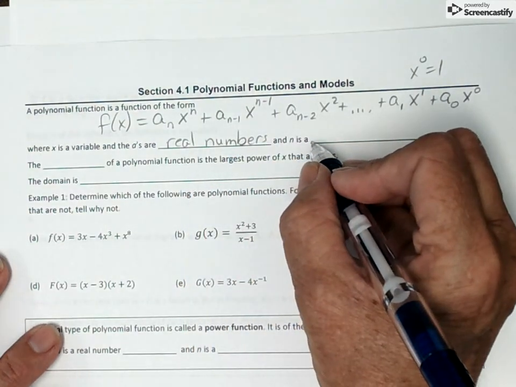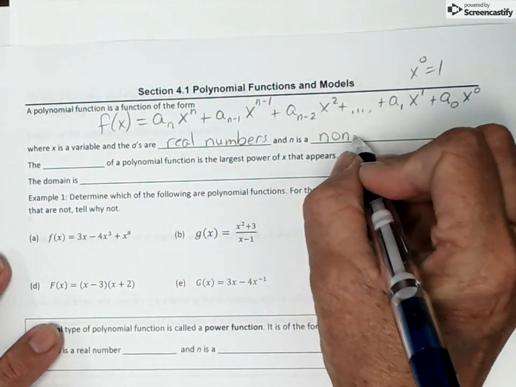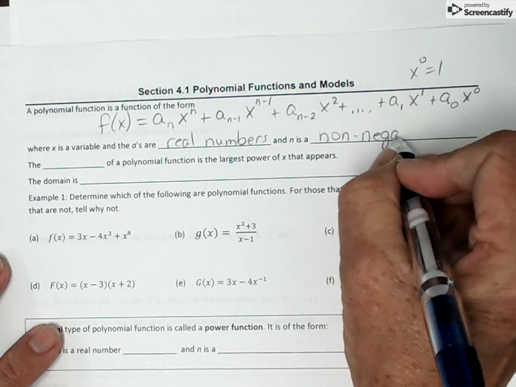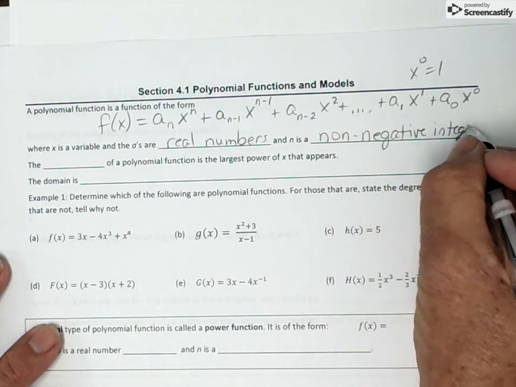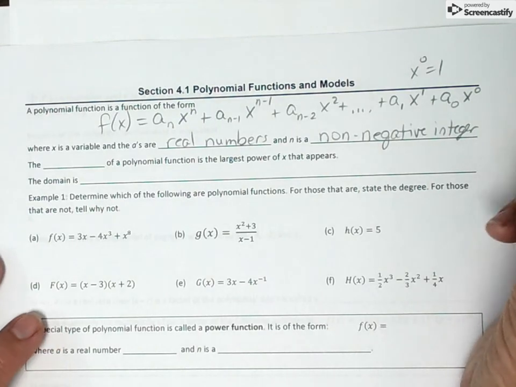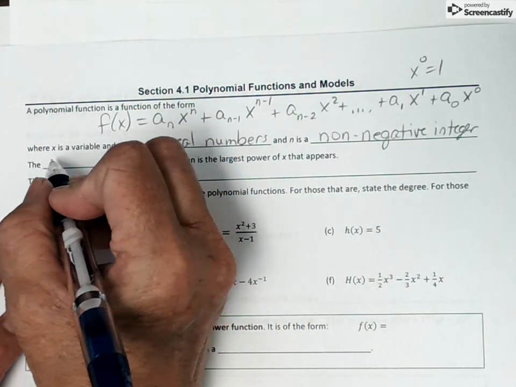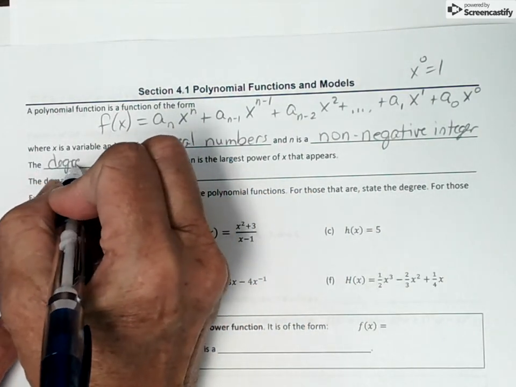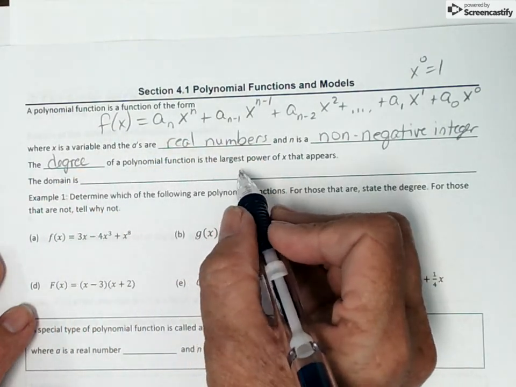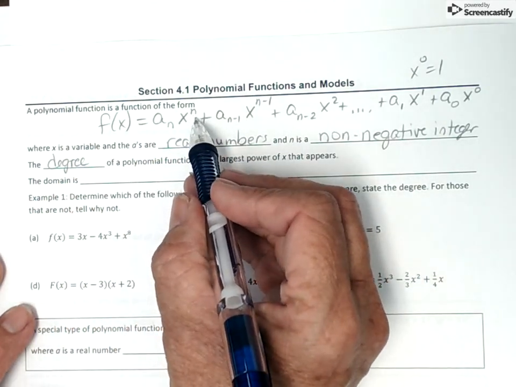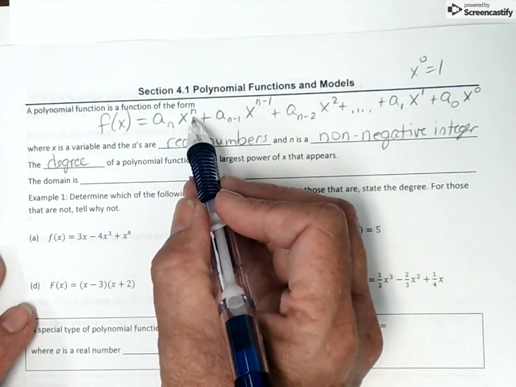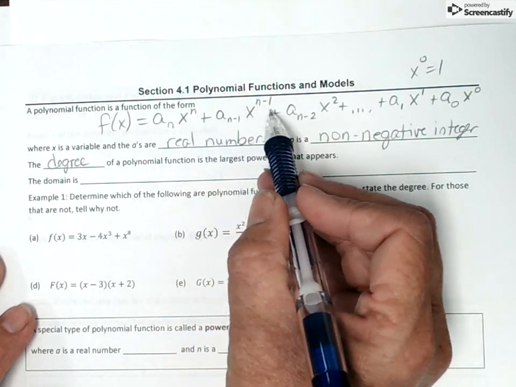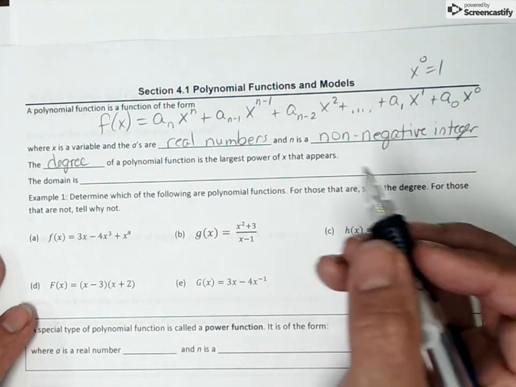and n is a non-negative integer. So it can't be a fraction there. The degree of a polynomial function is the largest power of x. So typically we write these in order. That's the proper form. So the highest exponent first, going to lowest exponents of the x.